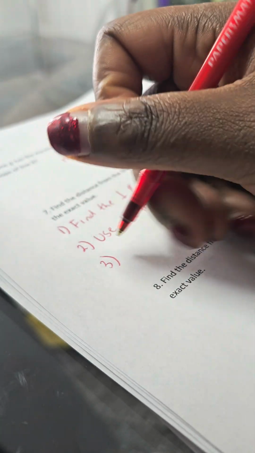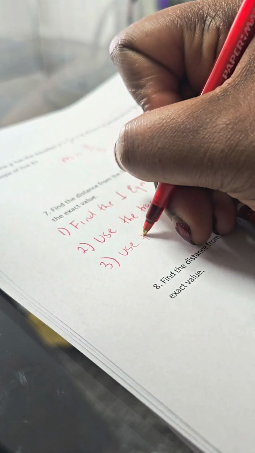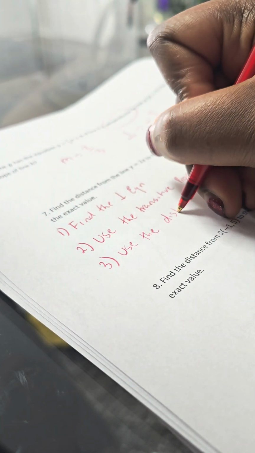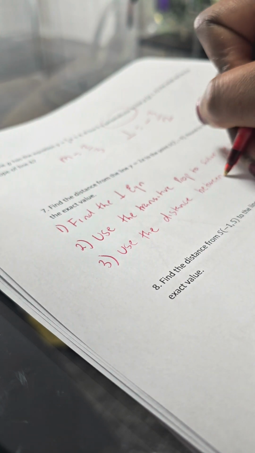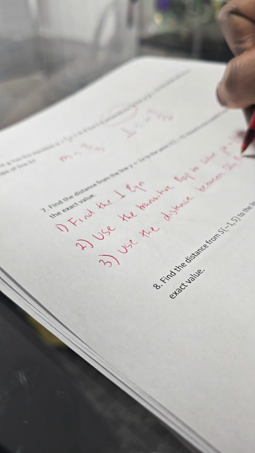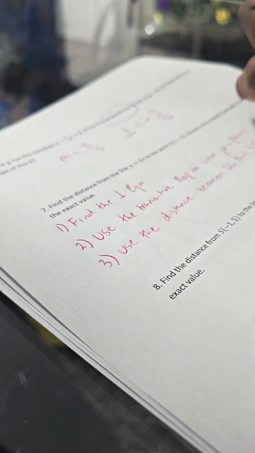And step 3 was use the distance formula between your original point and your new point. OG point and new point.